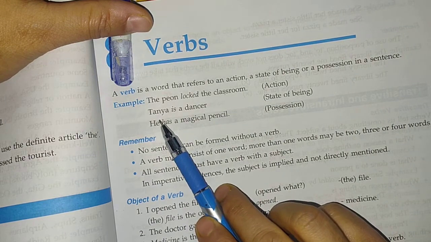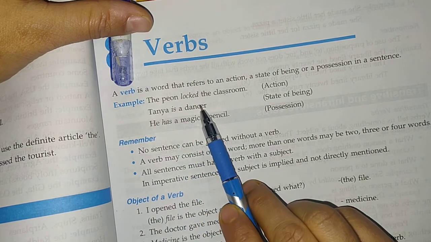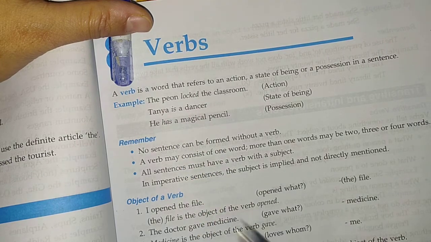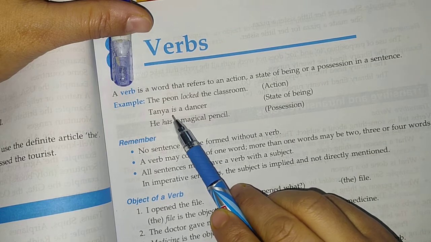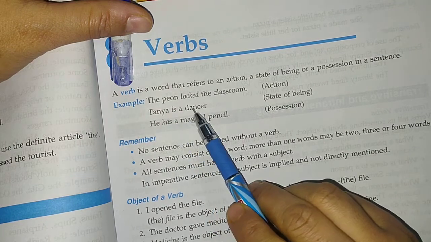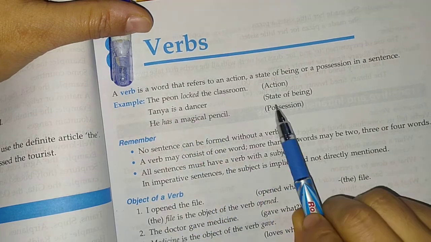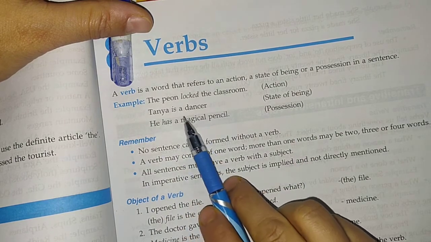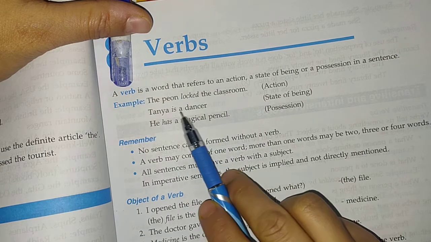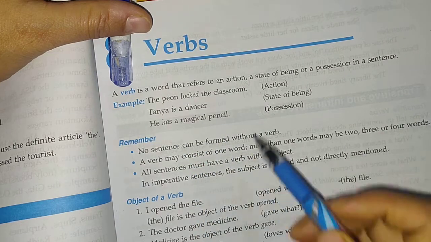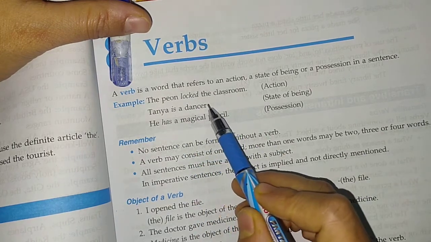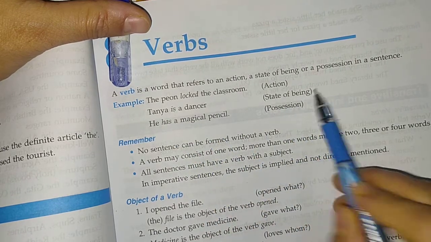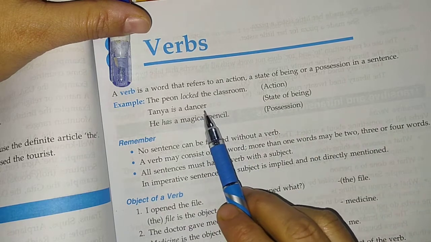Next example is: Tanya is a dancer. Now which word is a verb here? The verb here is "is", and this is showing a state of being. State of being means, what is Tanya? Tanya is a dancer. So it is showing that Tanya is a dancer. Who is this dancer? Tanya is. Okay, so it is showing the state of being. What is Tanya? She is a dancer.